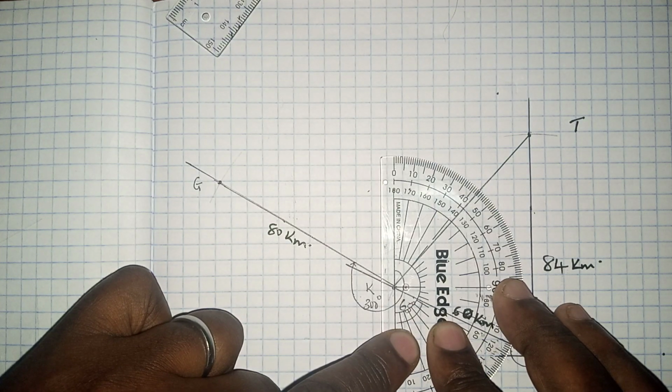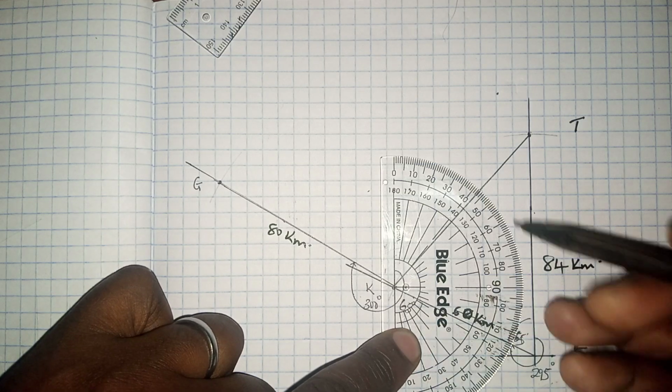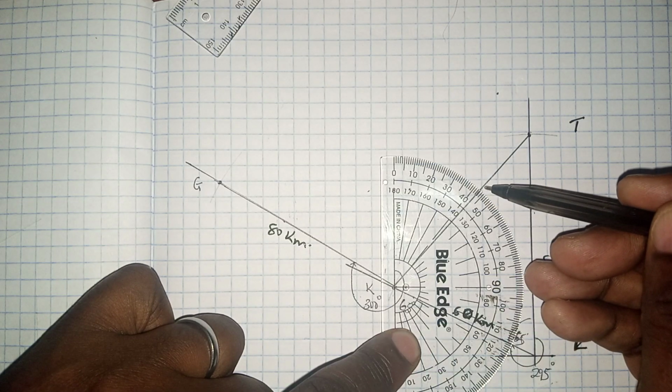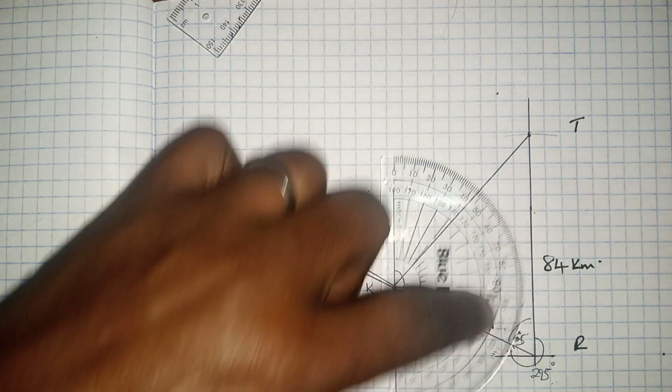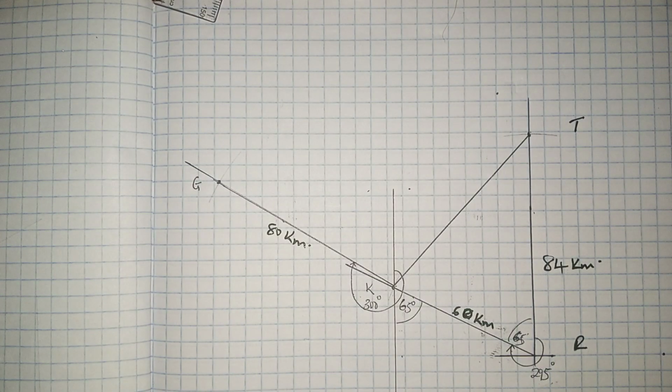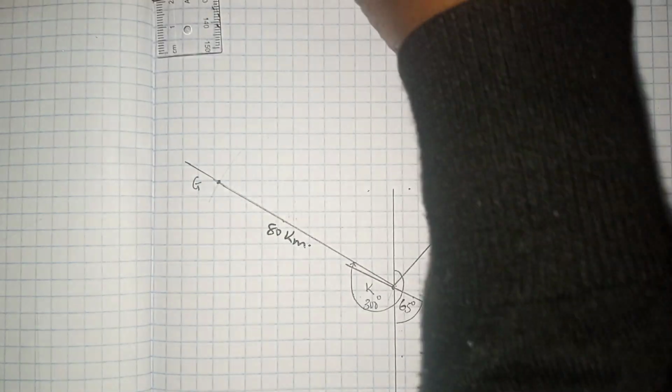That is exactly 46 degrees. The bearing of T from K, 46 degrees. Let's take that again.